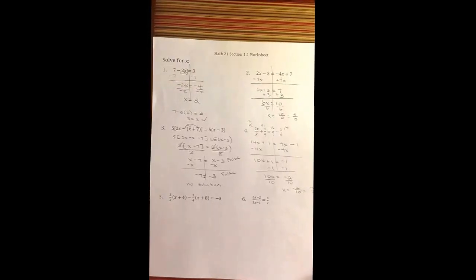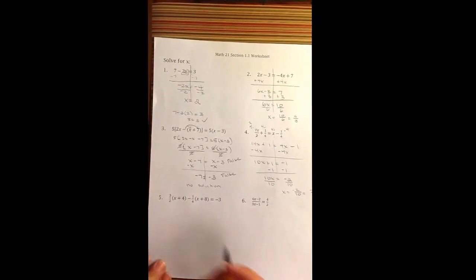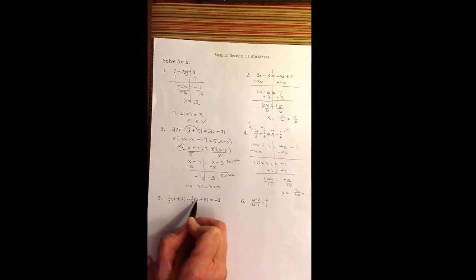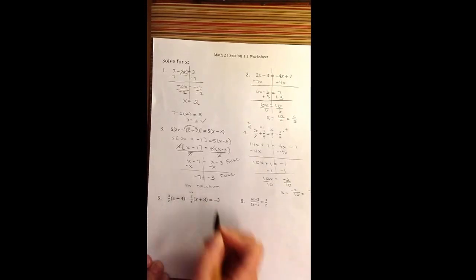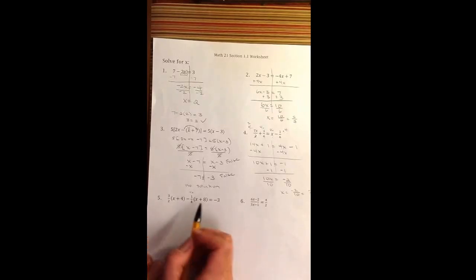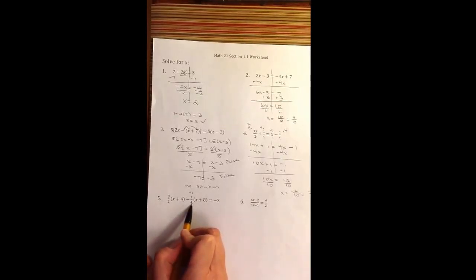So the same would hold on number 5. I would like to not have a fraction that I need to distribute in here. So I would like to multiply this by the number 4, which will turn this into the number 1.